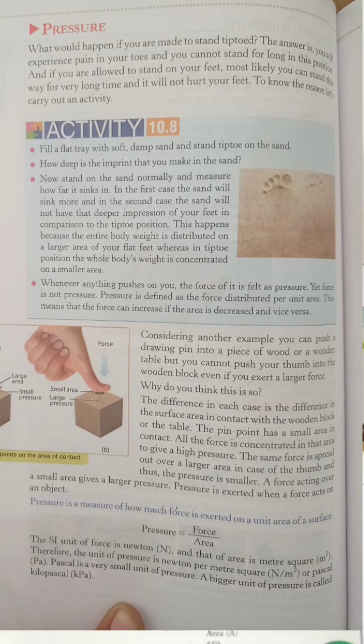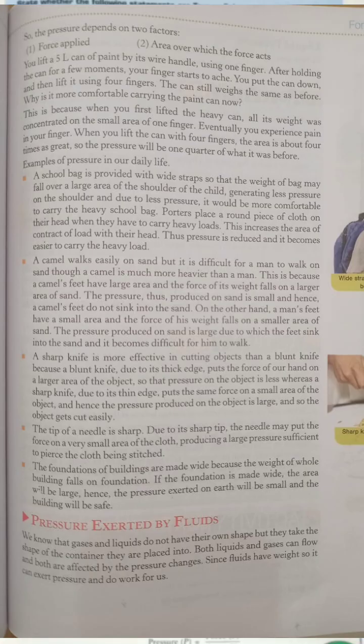For example, if you have a blunt knife and a sharp knife, and you try to cut a fruit with them, you might find it difficult to cut it with a blunt knife. The reason being, even though you'll be applying the same force on the fruit, you'll not be able to cut it as smoothly with the blunt knife, right? The reason is the area of contact between the edge of the knife and the apple. In the sharp knife case, the area might be very less, resulting in an increase in the pressure, right?